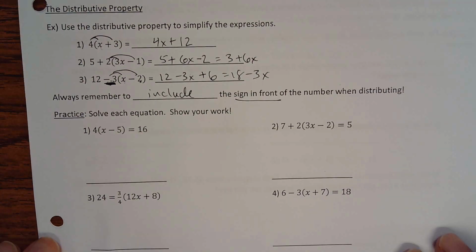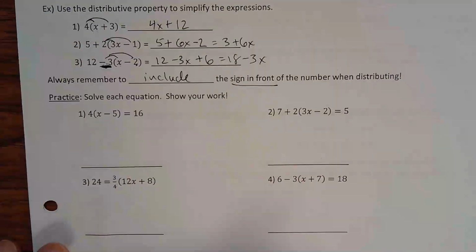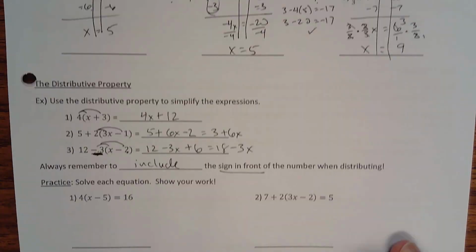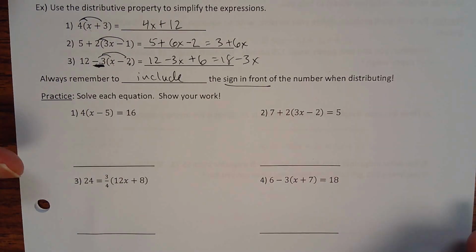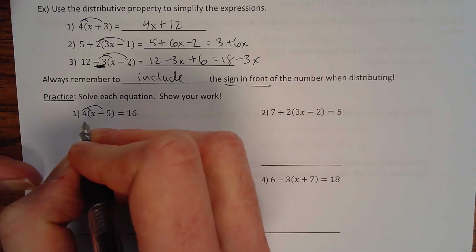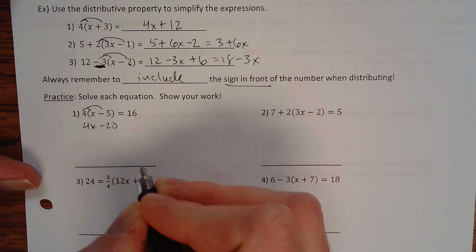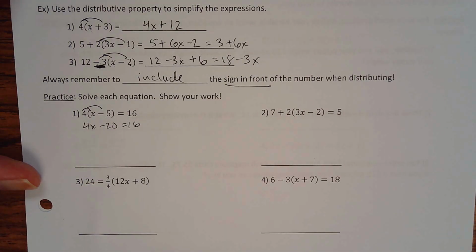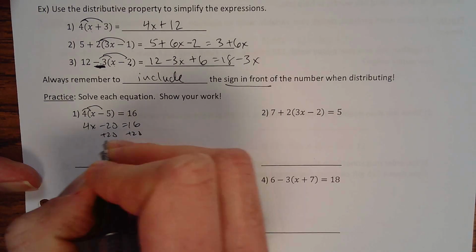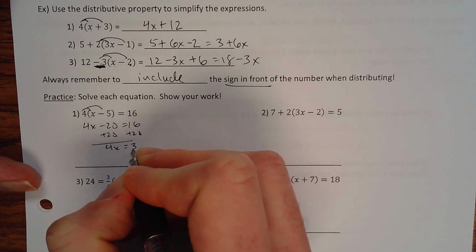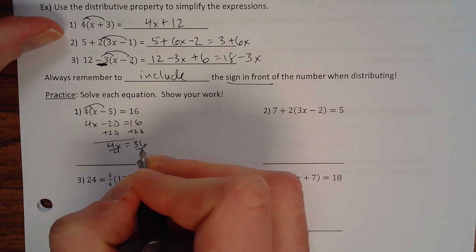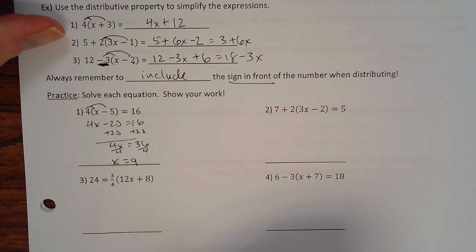Okay, I'm going to go a little bit faster through these here. I'm going to use the distributive property along with what we did up here with solving. Okay, so before I start undoing stuff, I'm going to distribute. Okay, so I'm going to distribute the 4. So I got 4x minus 20 equals 16. Always look for something you could add or subtract first. So I could add 20. So I got 4x equals 36. And then if I divide both sides by 4, I got x equals 9.